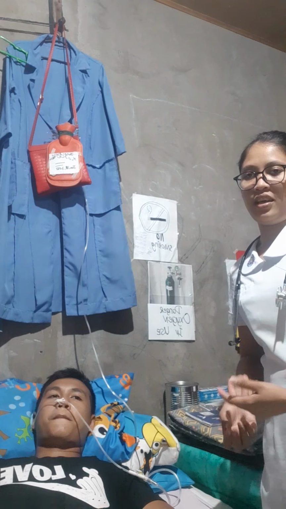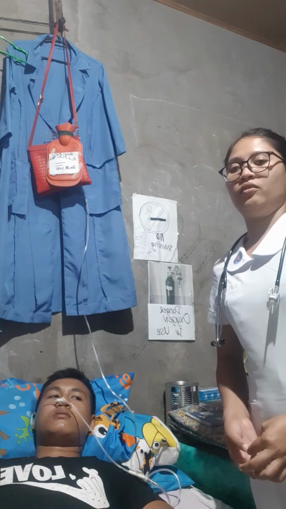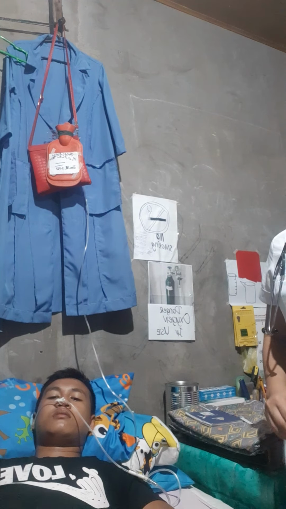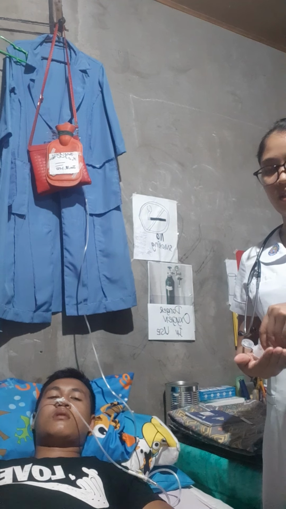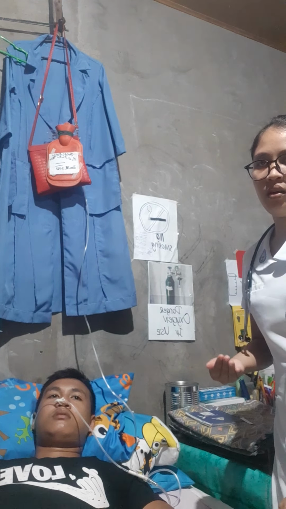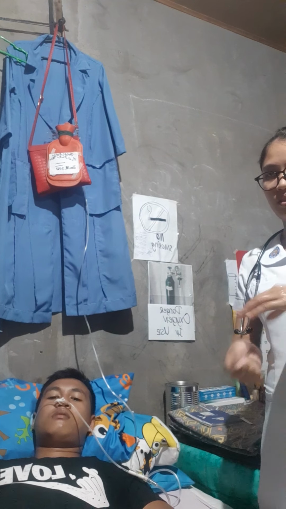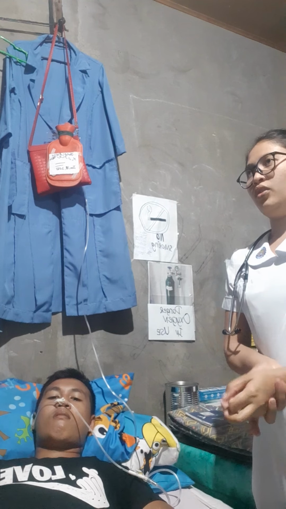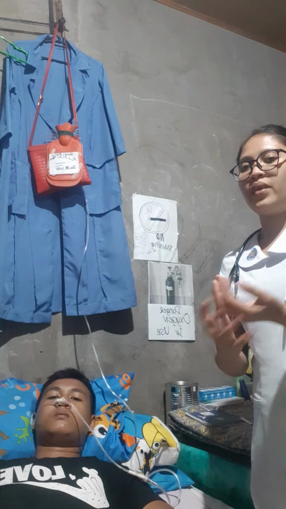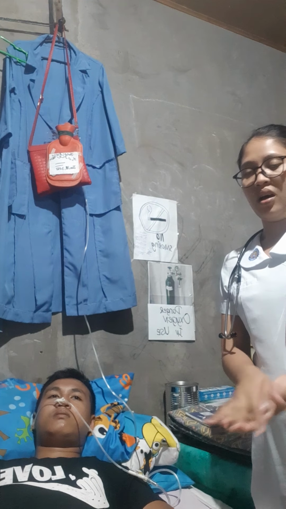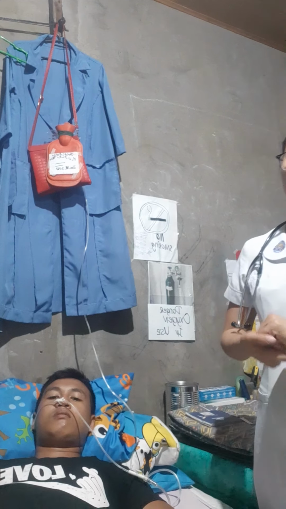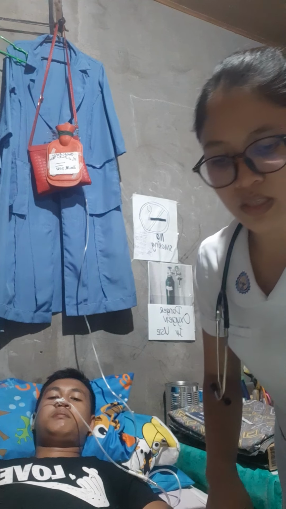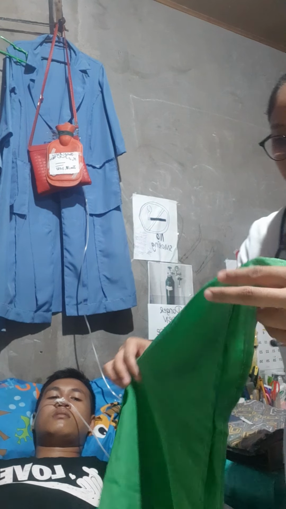So afterwards, assist the client to a sitting position if health permits. But if not, stay in high Fowler's position. Then perform hand hygiene and observe other appropriate infection control procedures, and afterwards provide privacy to the client by closing the curtain around the bed and closing the door if possible or applicable. Then place the disposable pad or towel across the patient's chest.